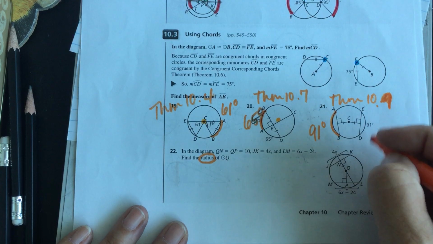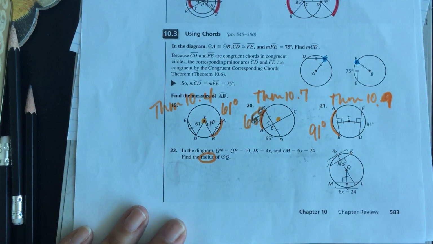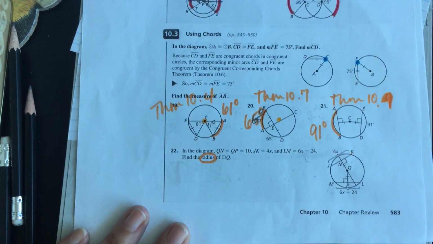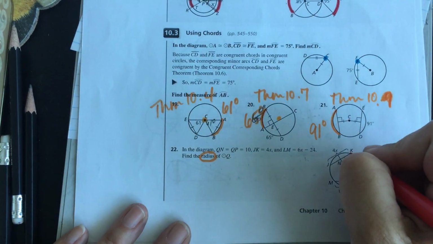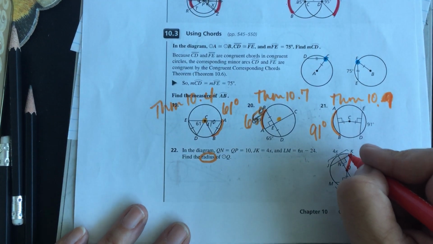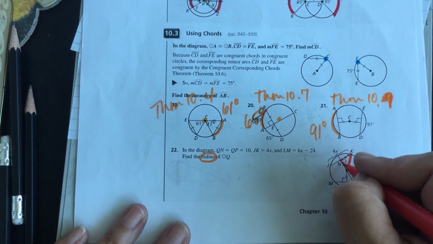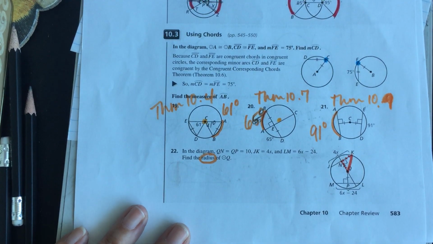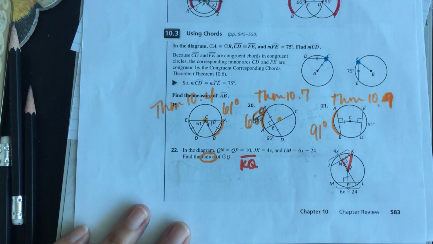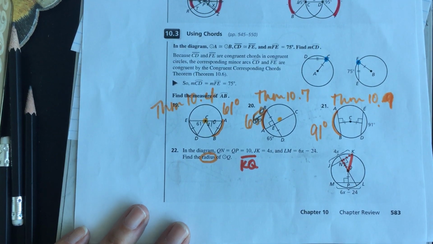But the way that I want you guys to think about this right now is let's draw in, let me grab my red just so it stands out, skinny red. Let's draw in KQ as a radius. And then we're going to do what we can to work with this little right triangle in here. So radius, we're going to call it KQ, and we'll come back to finding it because there's so much going on with this problem.